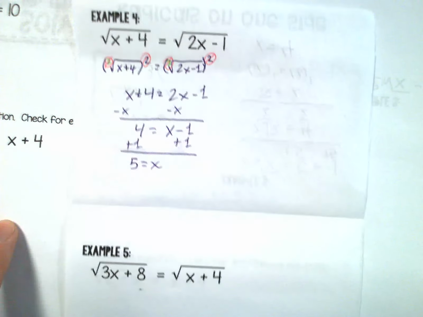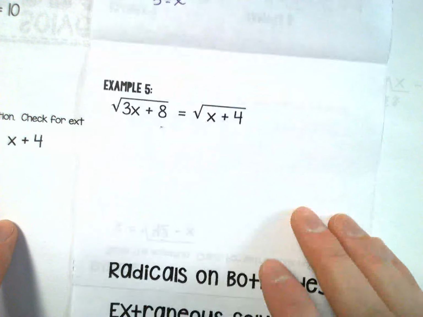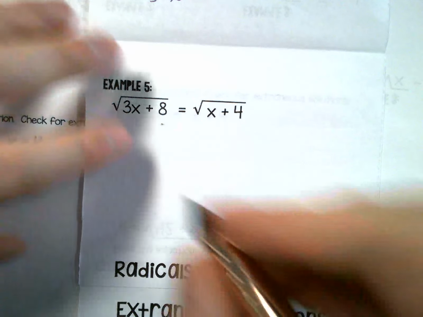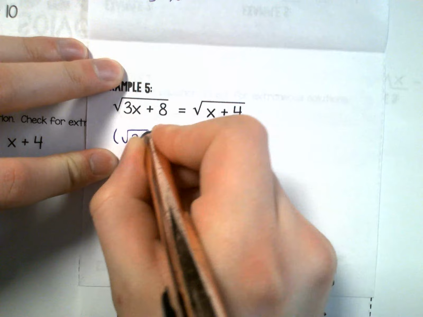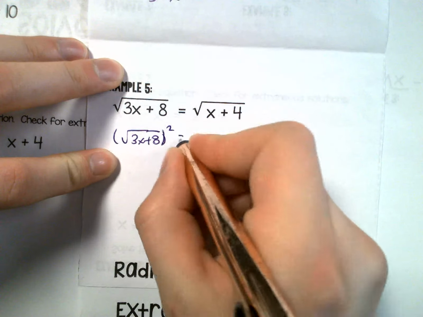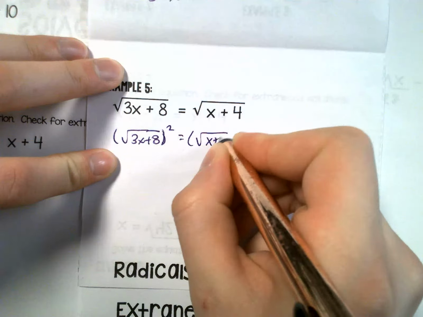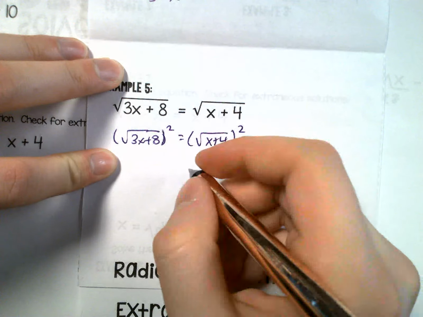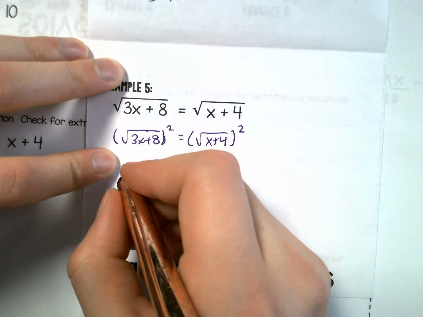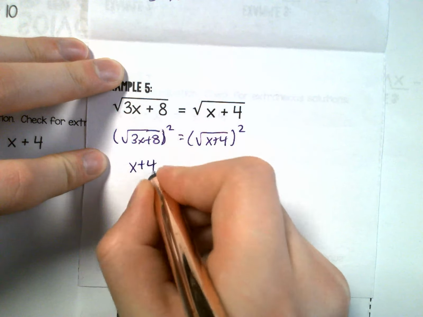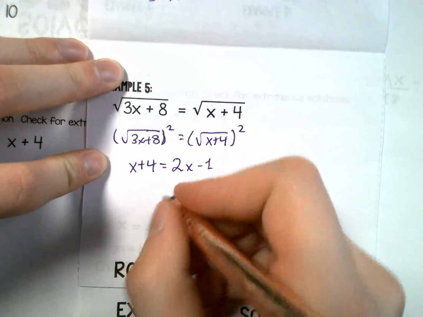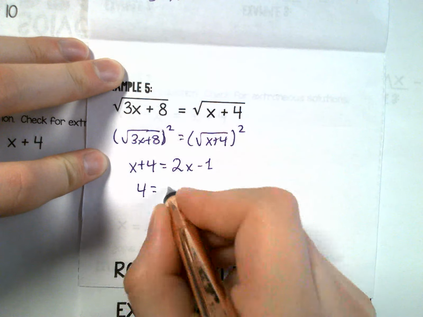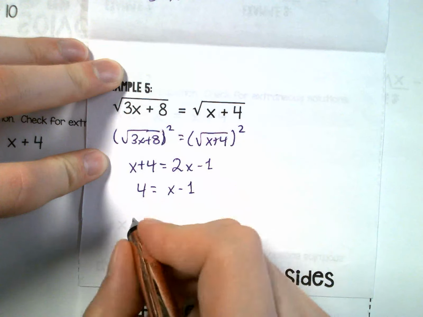All right. Pretty straightforward. The next one down is even another easy one here. We square both sides. Okay, so we get x plus 4 equals 2x minus 1. So we get 4 equals x minus 1.